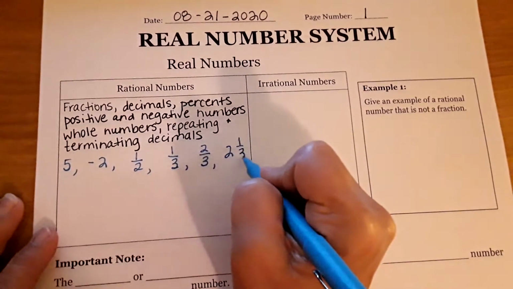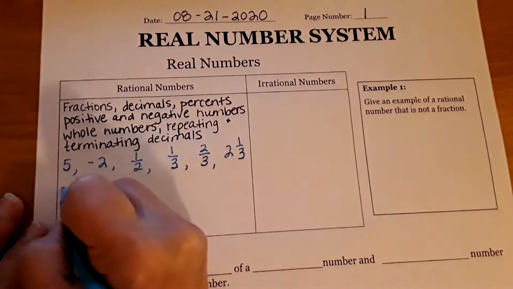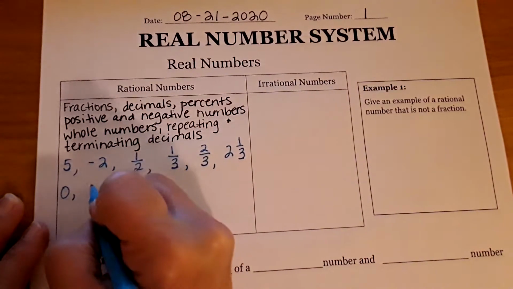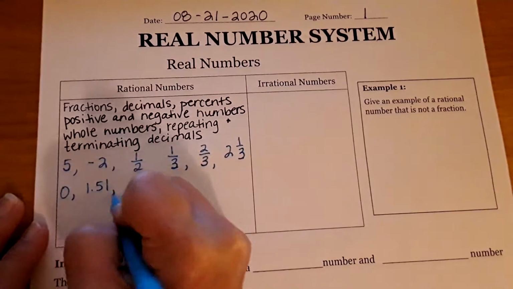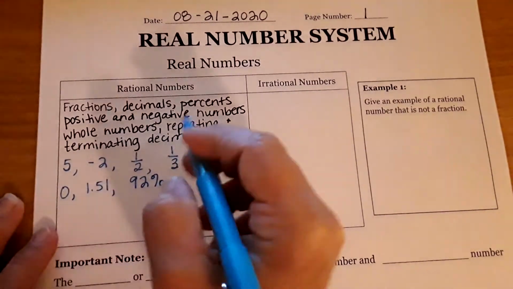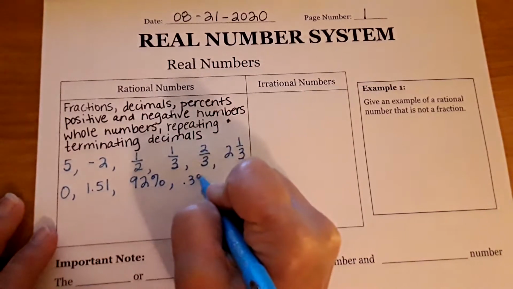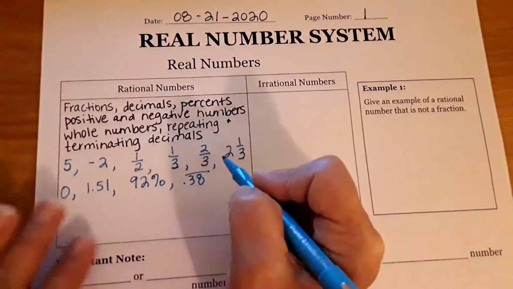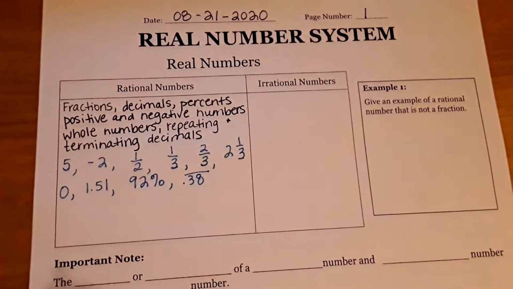See all those fractions? We could do 0, 1.51. How about 92%? We could put a percent in there. 0.38 repeating. See how it has a bar over there?